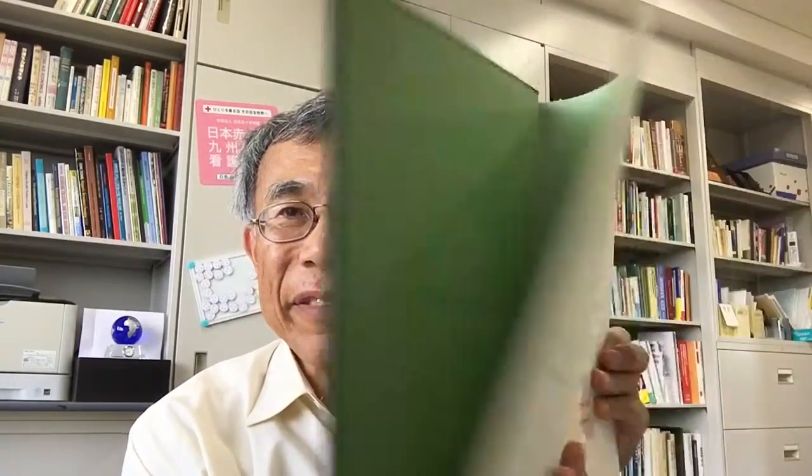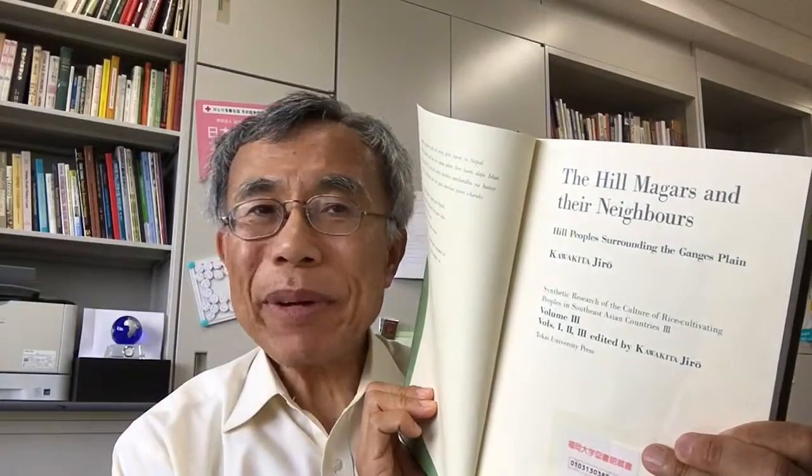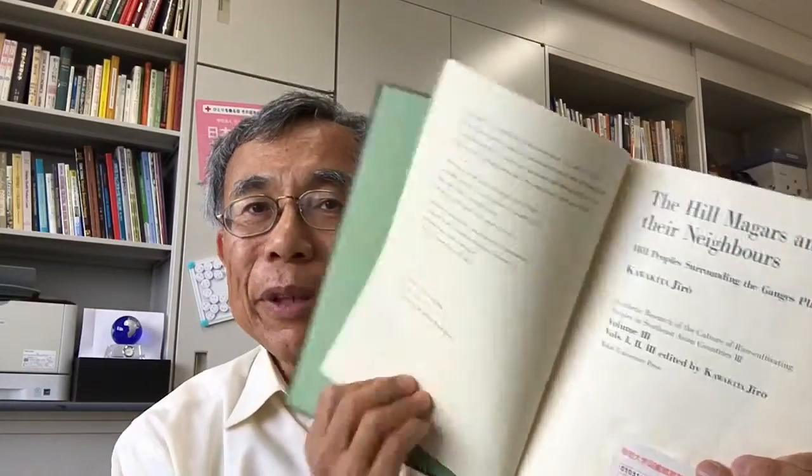This book, Hirmangars and Their Neighbors, was written based on his fieldwork from June 1963 to March 1964 in Nepal. He starts the preface of this book as follows.